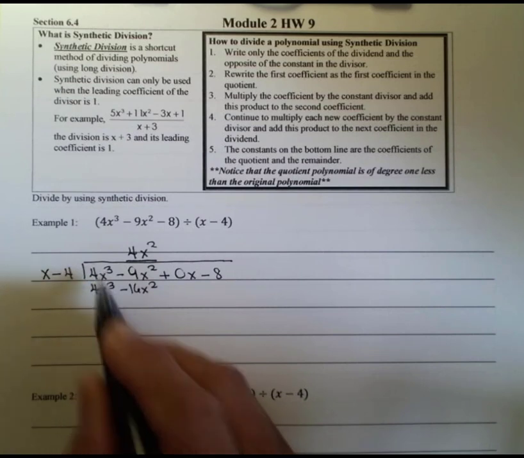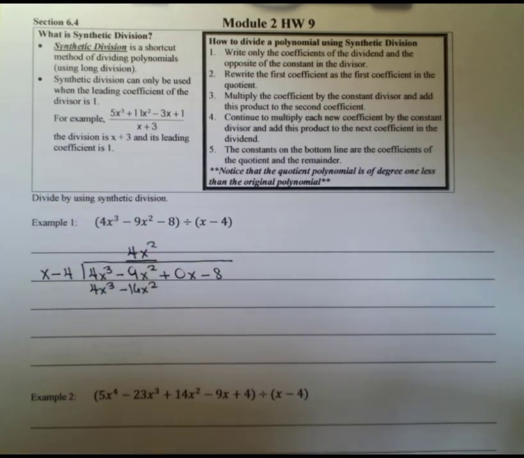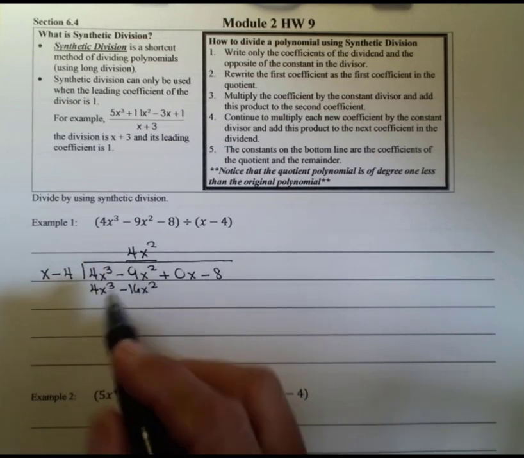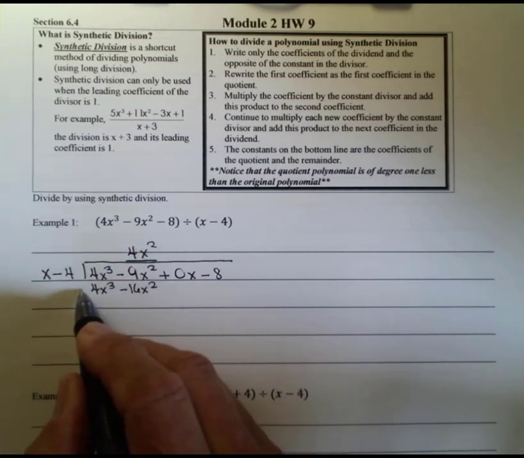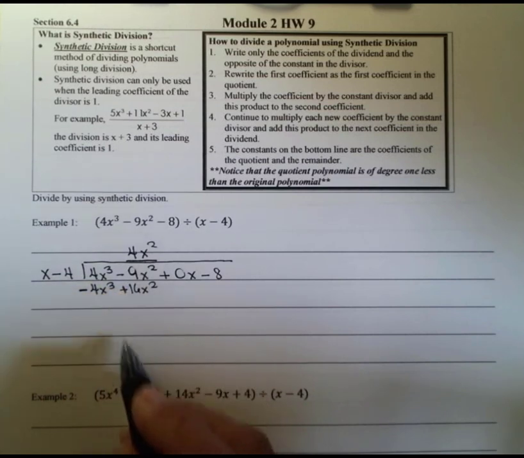And these have to match because we're going to eliminate these first terms as we work our way down, just like long division. Now, what do you do with long division? Well, you just multiplied, and now you'll subtract. When I subtract, I have to change the signs.